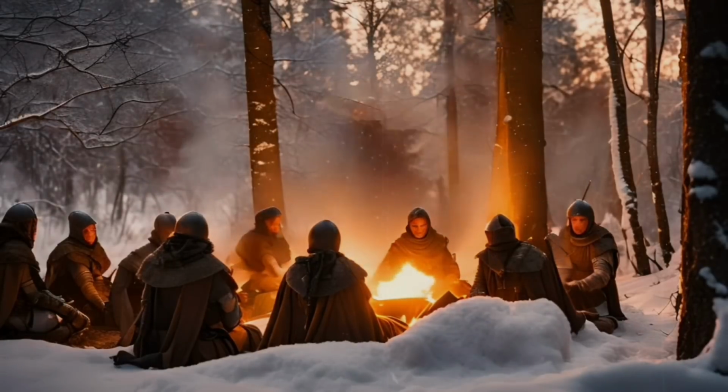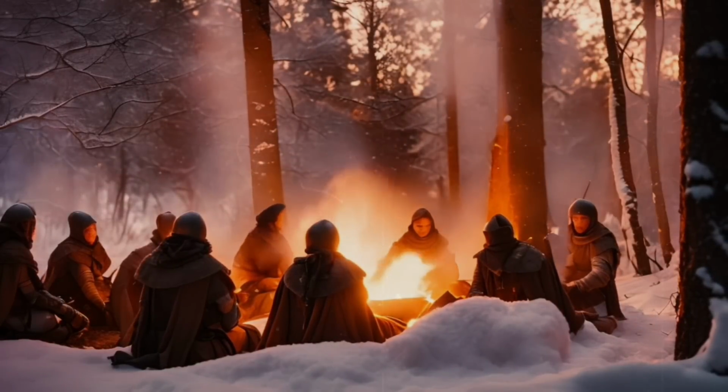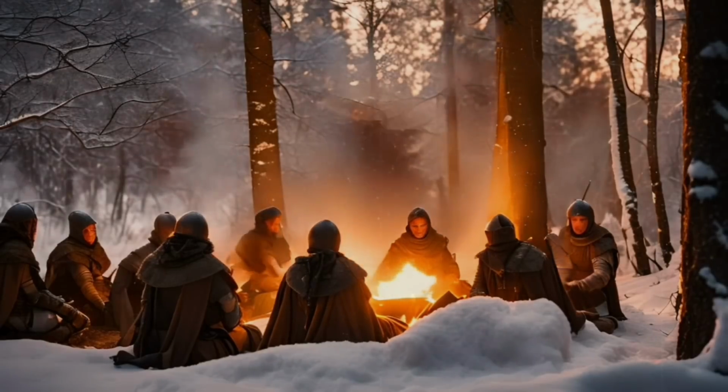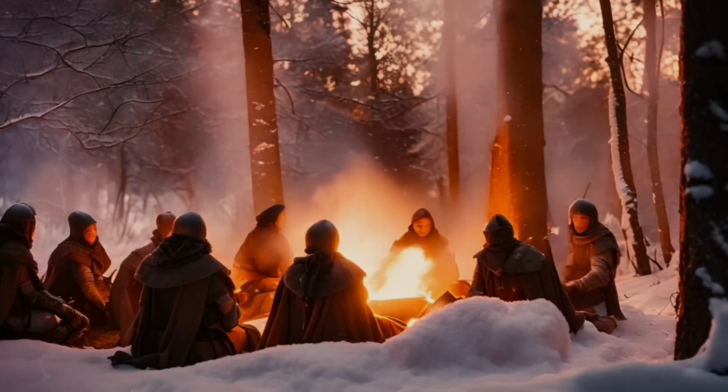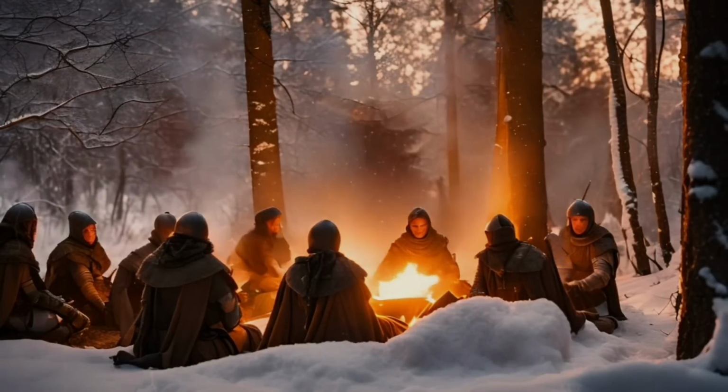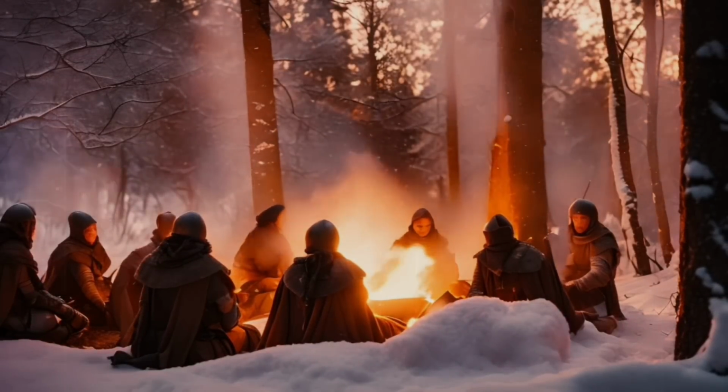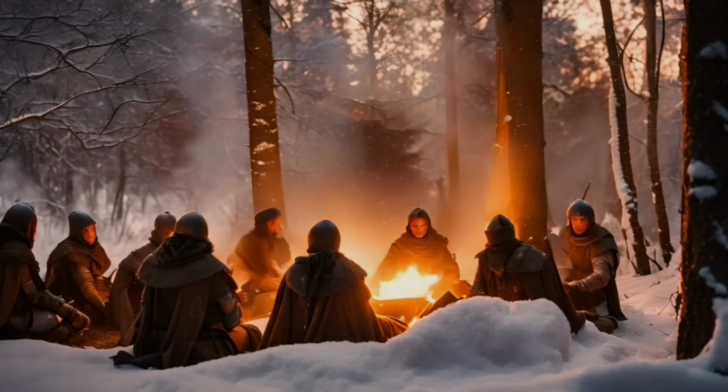In this battle, 70 Meccans were killed and 70 Meccans were taken prisoner. The Battle of Badr is considered Islam's first major victory and played an important role in strengthening Islam.